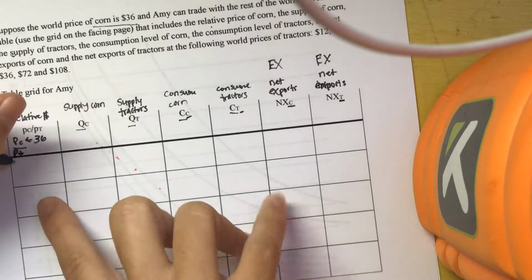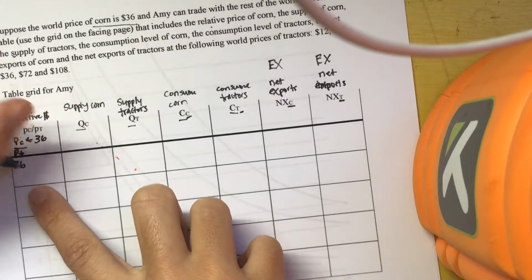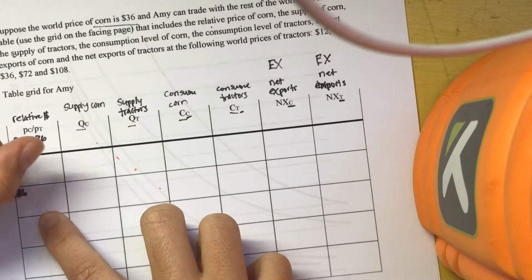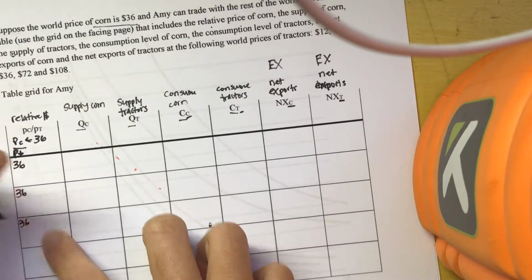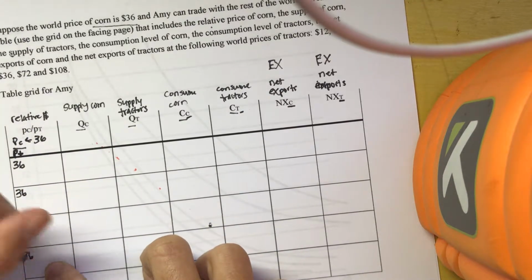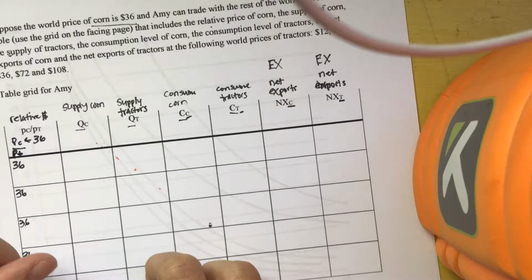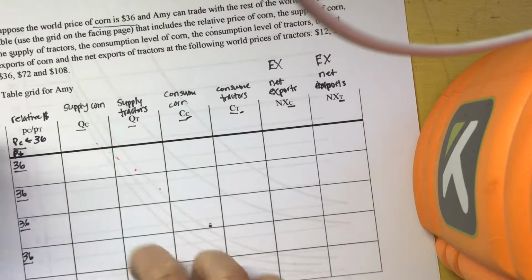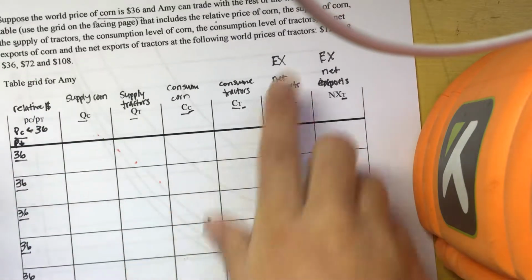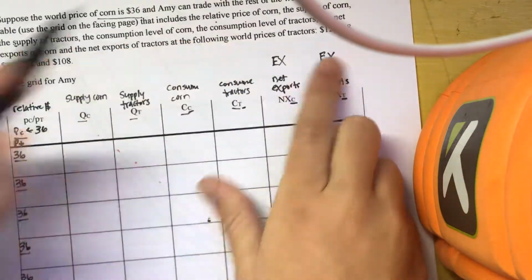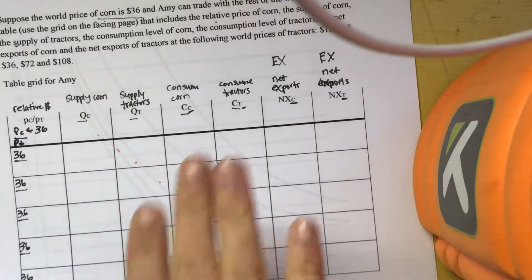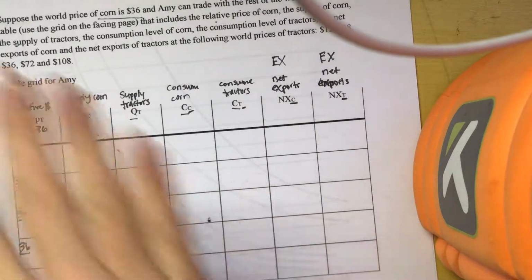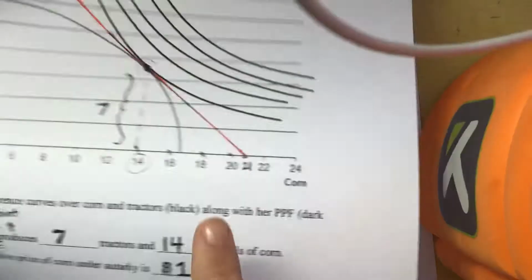So you just go ahead and write 36, 36, 36, 36, and 36, over the price of tractors, and they're giving you the different prices that they want you to test out. This will all show up on the graph in a little bit. But first we're going to write this stuff out.